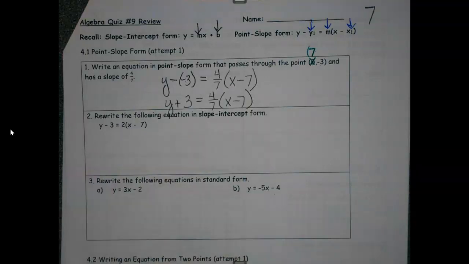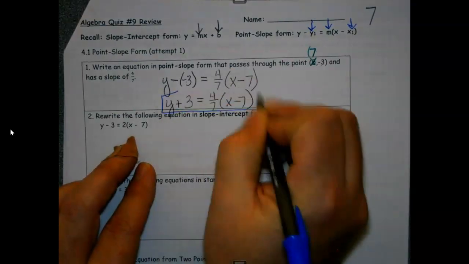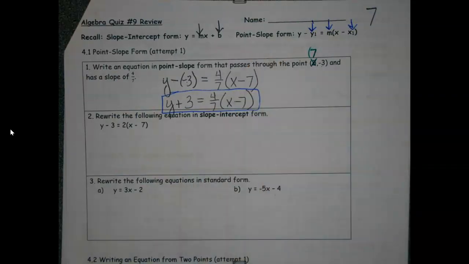Because it says write the equation in point slope form. This is in point slope form. I'm done. Okay? So don't overdo what needs to be done when we're looking at these. That's why we need to understand our forms and see them here. And I got them on my notes too. Now, the next one, though, we got to do a little work.